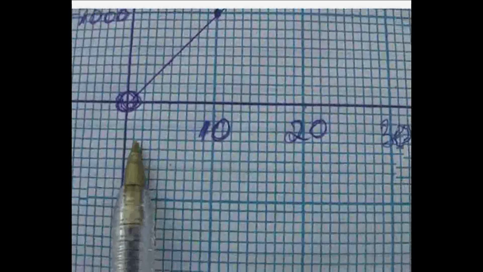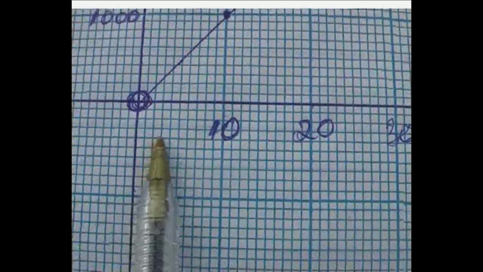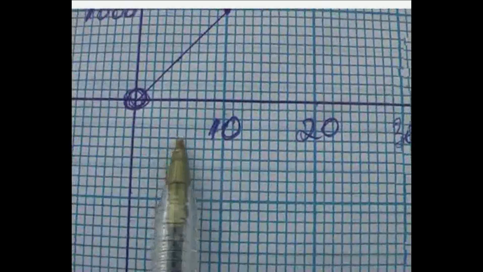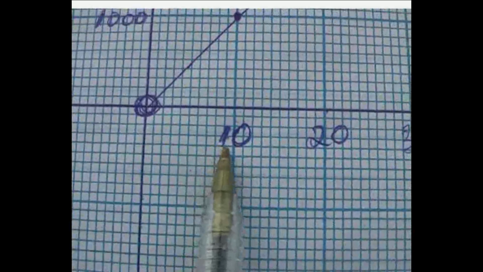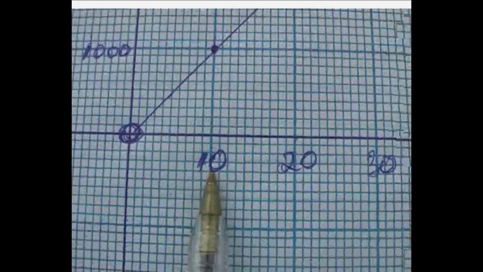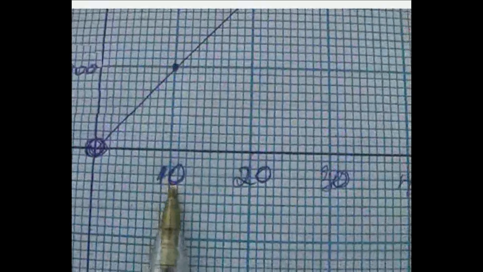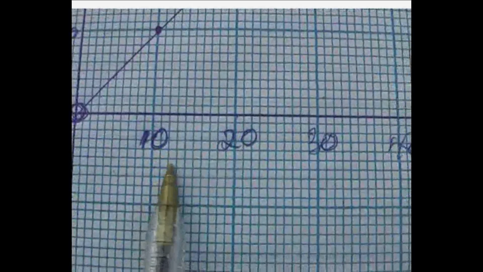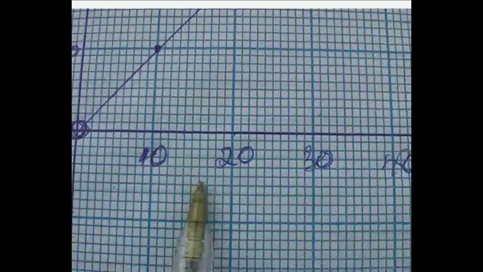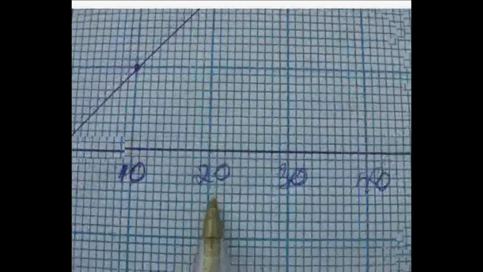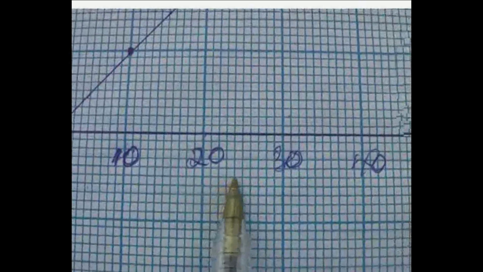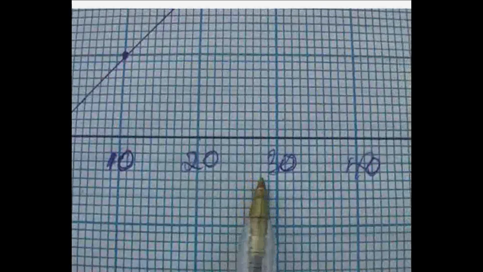That means from here to here is 1, to here is 2, 3, 4, 5, 6, 7, 8, 9, then the broad one that is 10. After 10 also you have 11, 12, 13, 14, 15, 16, 17, 18, 19, and 20. After 20 you have 21, 22, 23, 24, 25, 26, 27, 28, 29, 30. It continues like that.